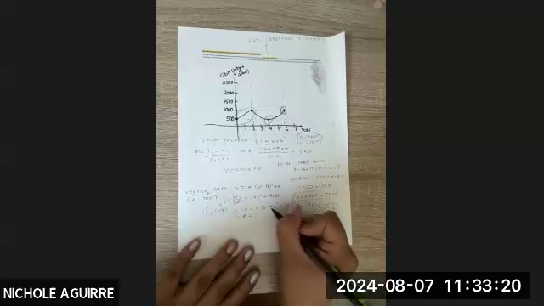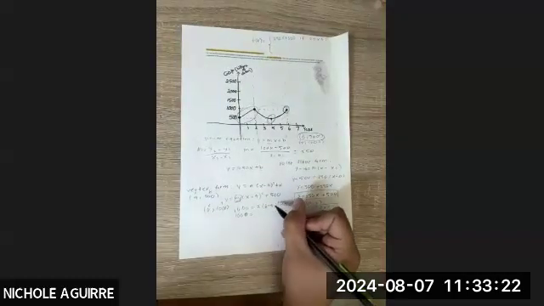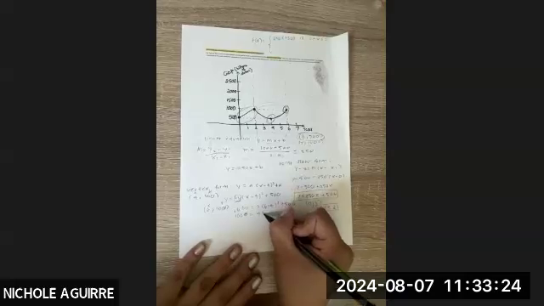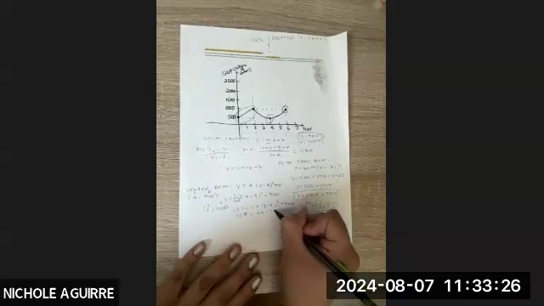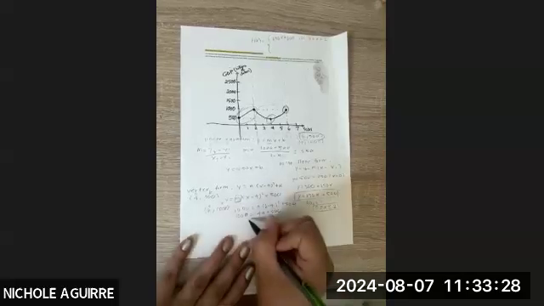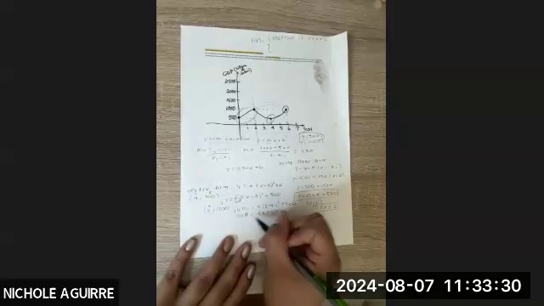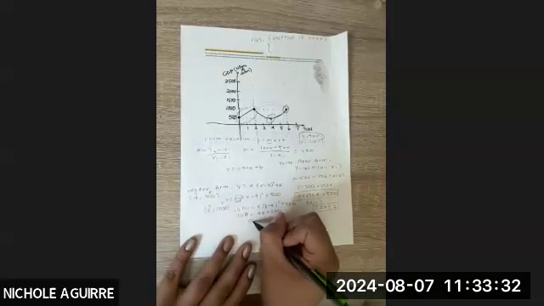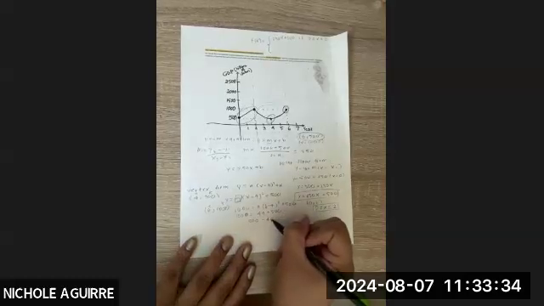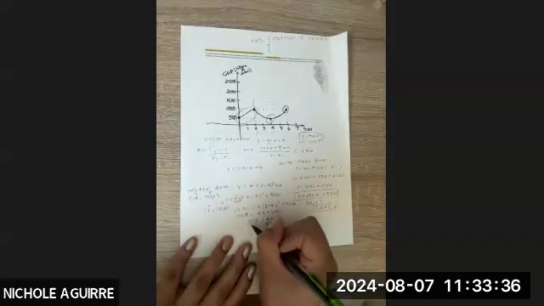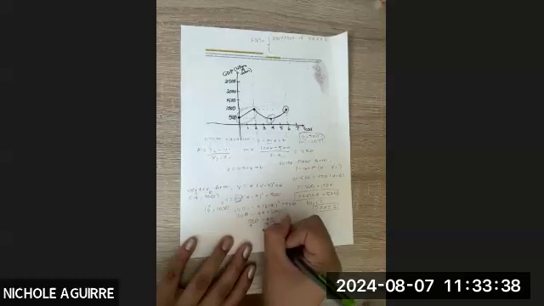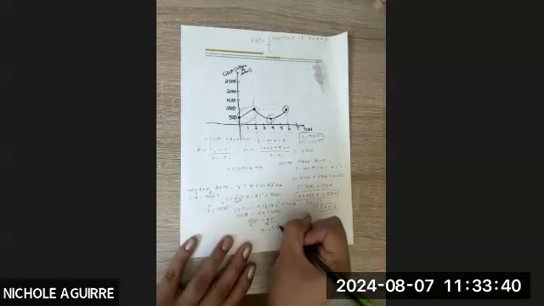So 6 minus 4 is 2, 2 squared is 4, so it's going to be 4a once you multiply it out, plus 500. And then when you move this and rearrange it, it's going to be 500 equals 4a. So you divide this out, and a equals 125.